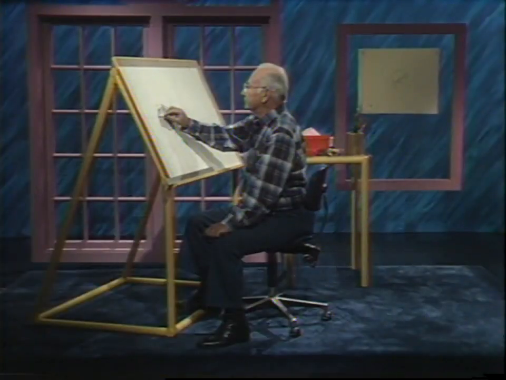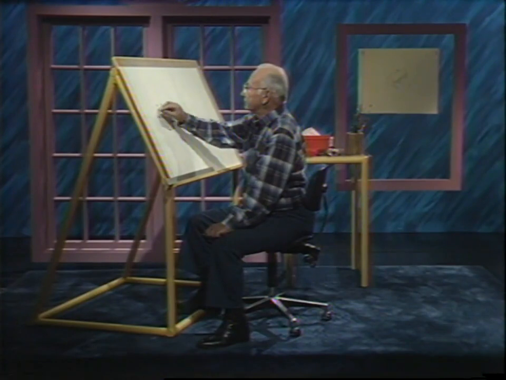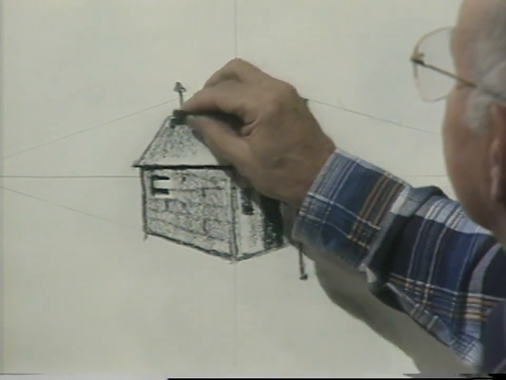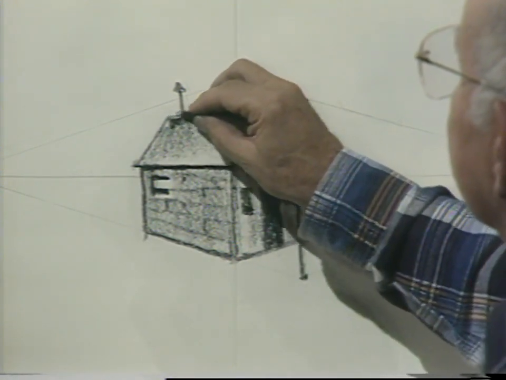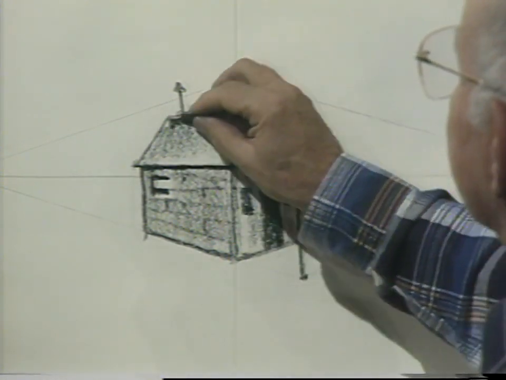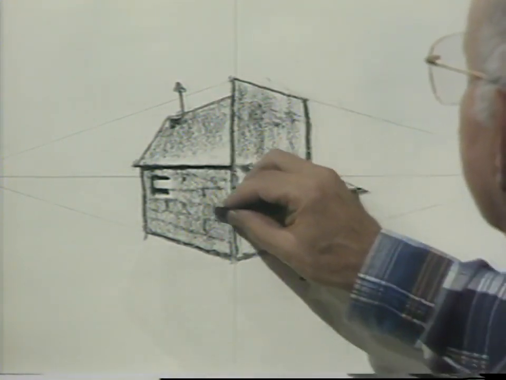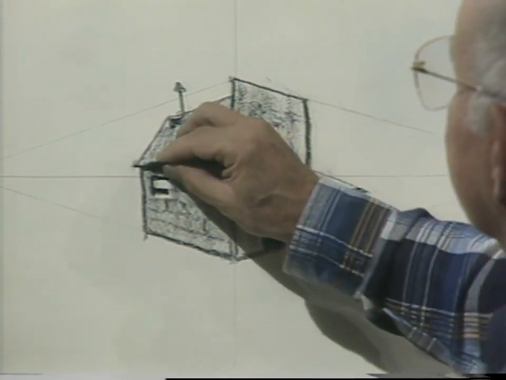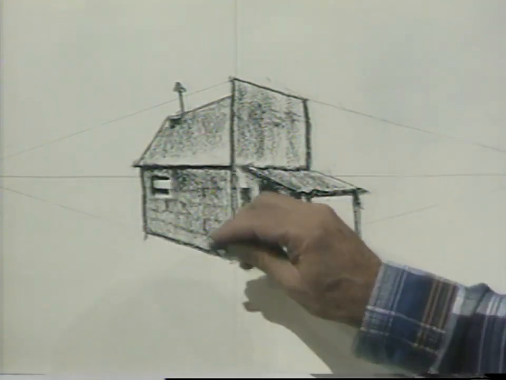Paul is beginning a drawing based on the principles of linear perspective. By choosing 2 points on the horizon line, he can create an illusion of depth by making all his lateral lines converge towards these 2 points. In this program, Paul will explain how to draw so objects are the correct height or size in relation to the rest of the picture.